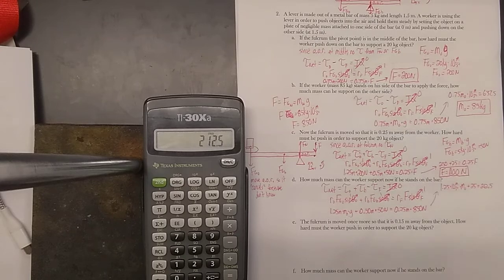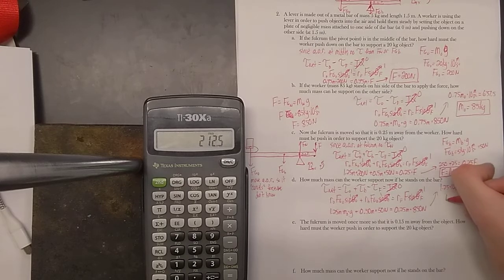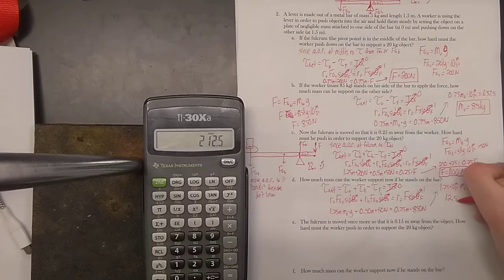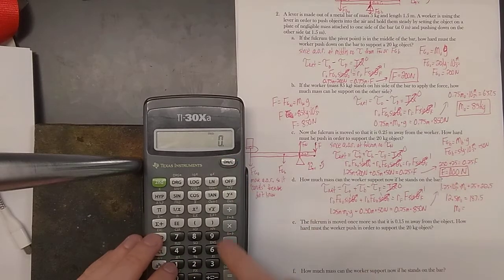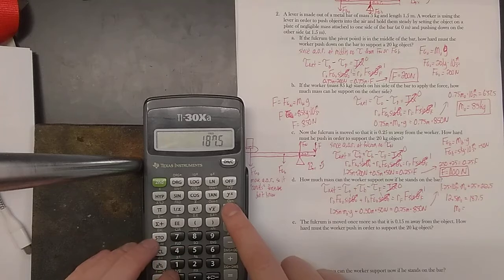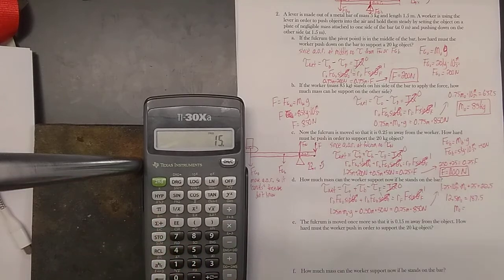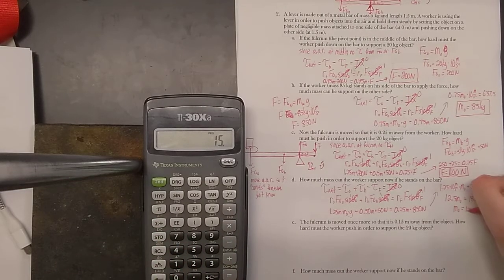212.5. Let's see, this ends up being 12.5 MO equals, let's see, 187.5. If the worker stands right on the bar, they can support a mass of 15 kilograms.